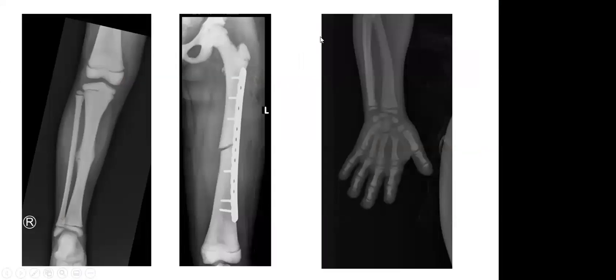Okay, so I am presented with X-ray images. The first one is of a hip and femur with a healing tibia fracture. The fibula is still intact. She also has a plated femur, and there is an X-ray of a forearm with a hand. The striking feature is that you can't see the difference between the cortex and the medulla.